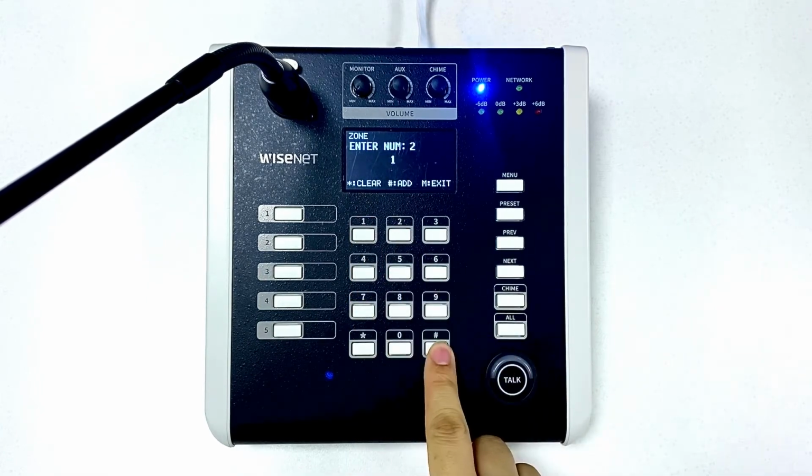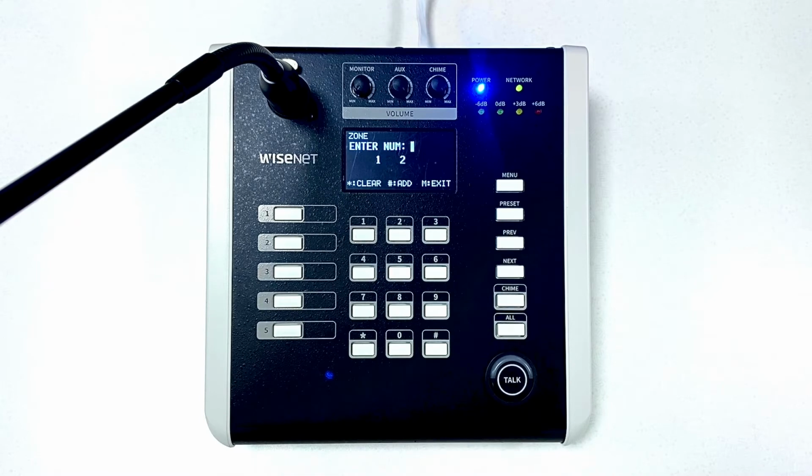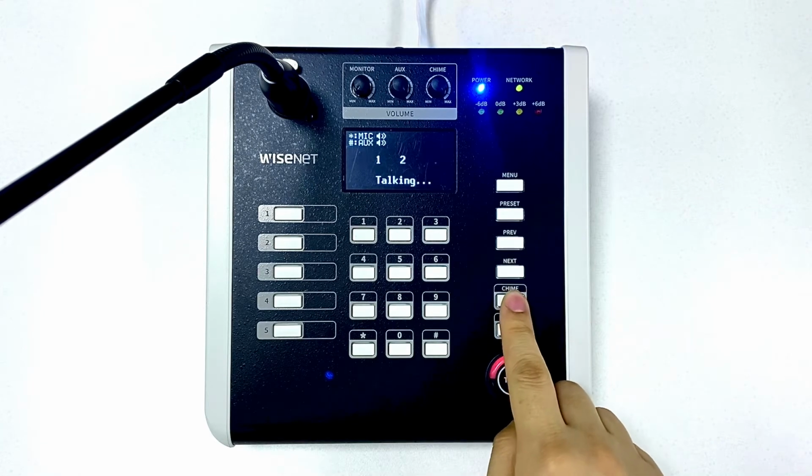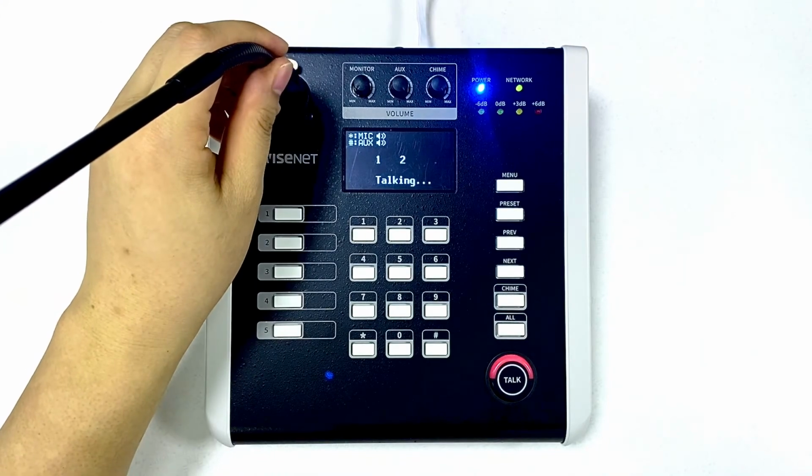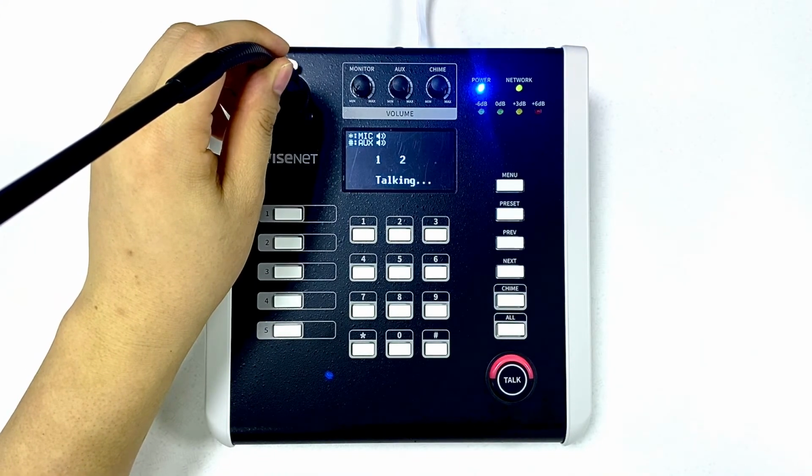Input the number and press the sharp button to add. When the number is registered, then press the talk button. In the talking status, you can press the chime button to broadcast the chime set in the start chime set. And you can broadcast.